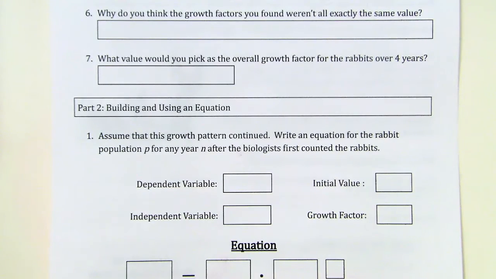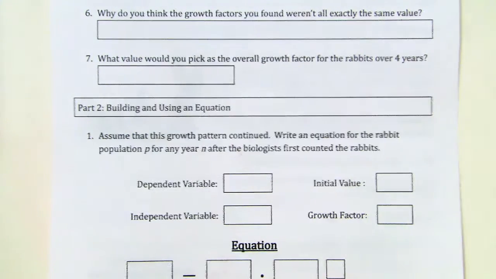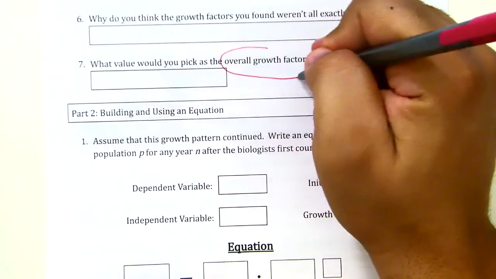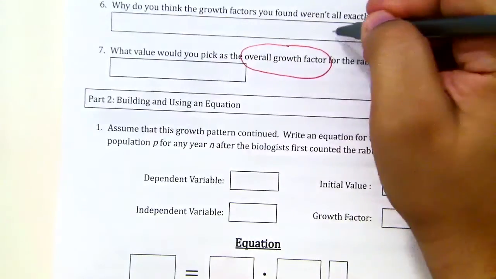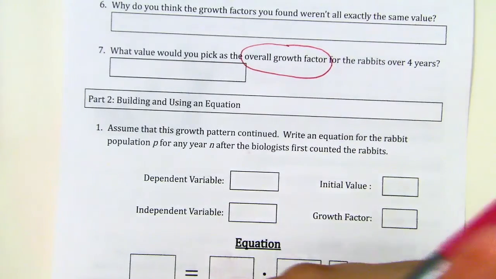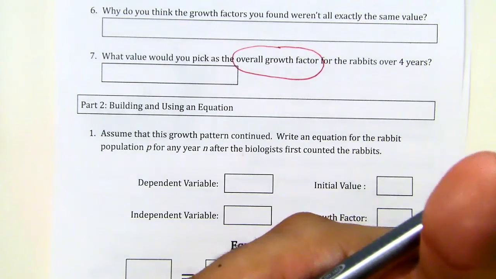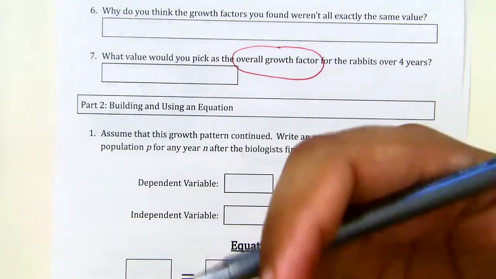Now, the last question in this section is, what value would you pick as the overall growth factor for the rabbits over the 4 years? So, like I said before, the numbers are not all the exact same number, but if you had to just pick one number and say overall from year to year, it's like I'm multiplying by this number, right?